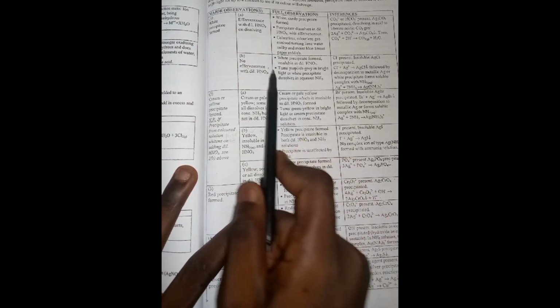So guys, what I'm simply saying is that in your observations, this is where we have full observations, because you'll be writing full observations, not major observations, guys. The exam is just going to give you observations and inferences. So if it's chloride ions, that is, if you add nitric acid and you see a white precipitate which is insoluble in excess reagent, you are going to come here under observations. You copy all what you have here, copy it all, okay?